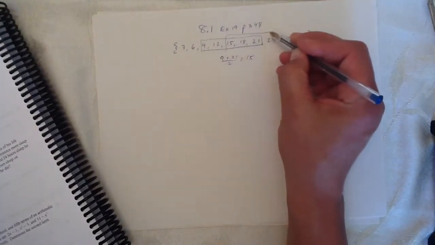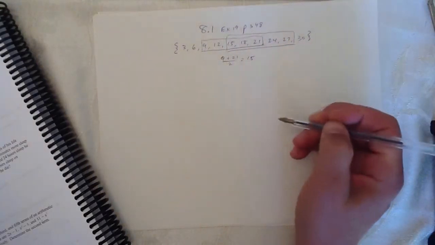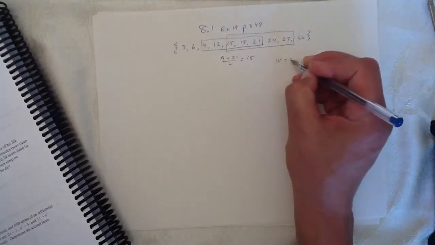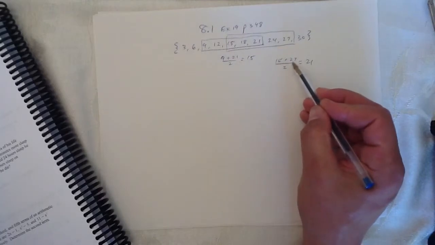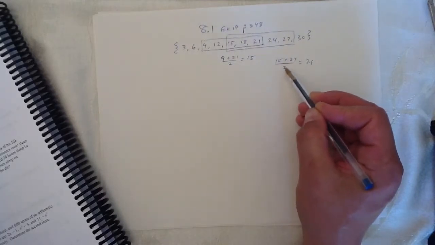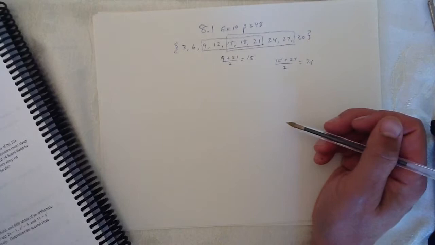Let's take another random block of 5 terms and see if the same thing is true. Is 15 plus 27 over 2 equal to 21? Well, 15 plus 27 is 42, divided by 2 is 21. So yes, it is in fact true.